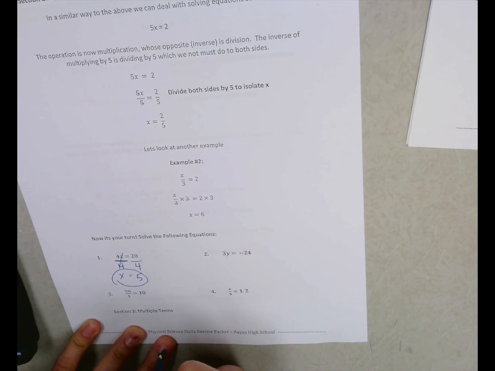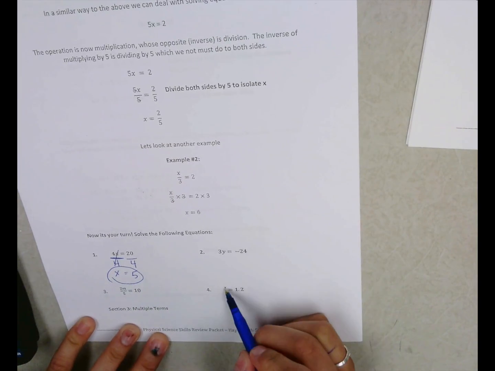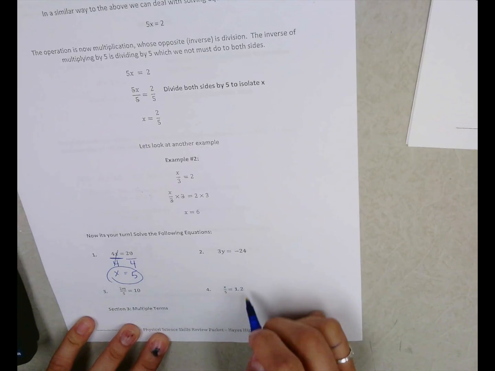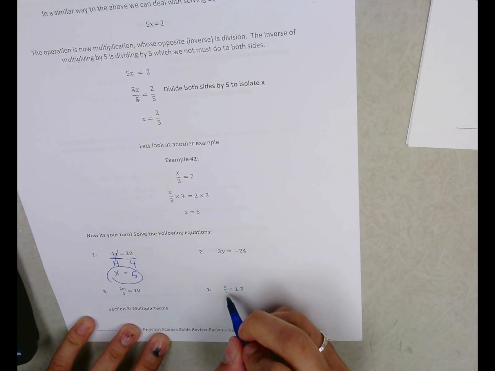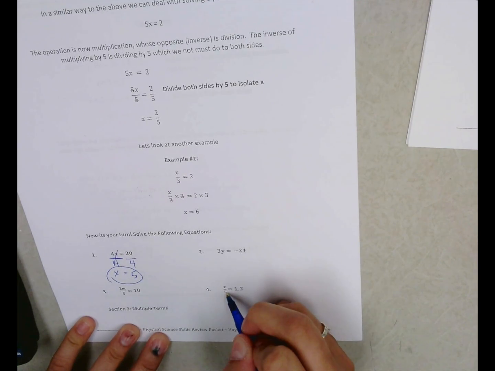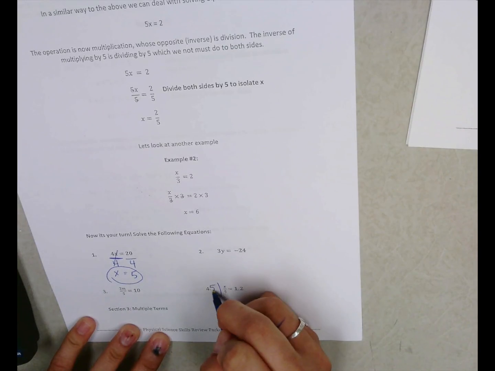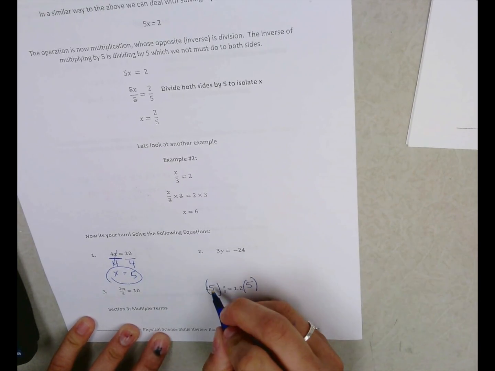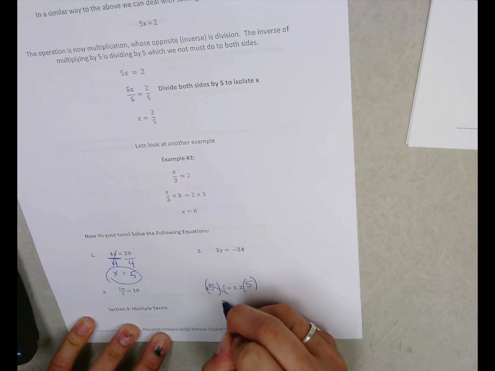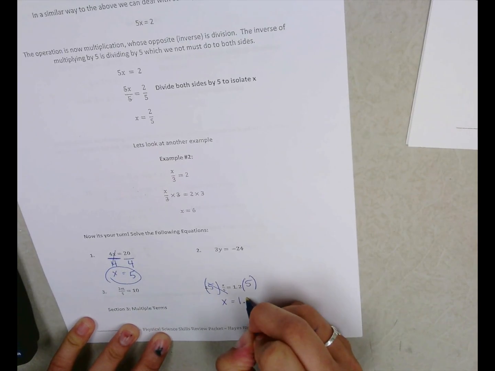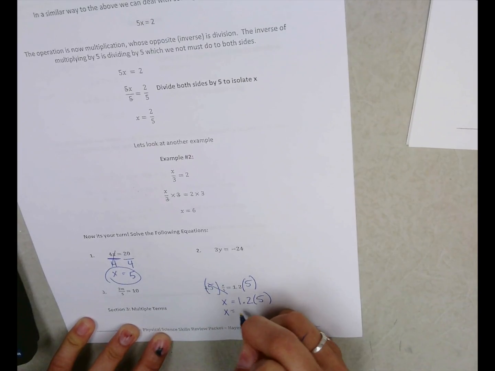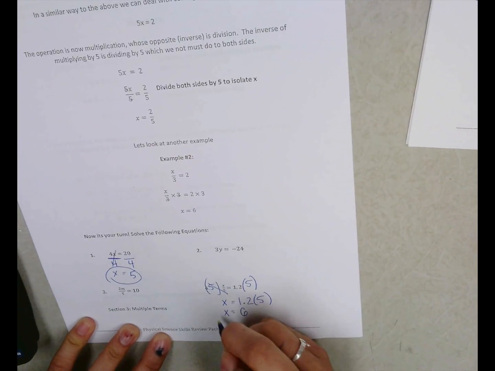All right. Over here, let's do this one. I've got x divided by 5 is equal to 1.2. I need to get this 5 on the other side. So the way I do that is I do the opposite of what's happening. It's being divided by. So I'm going to multiply this side by 5, and I'm going to multiply this side by 5. Because of that, these 5s are going to be canceled out. I'm going to be left with x is equal to 1.2 times 5. And then all that is x is equal to 6.